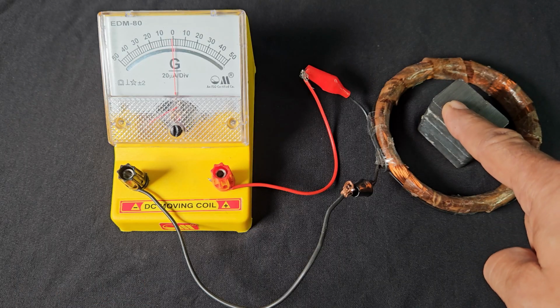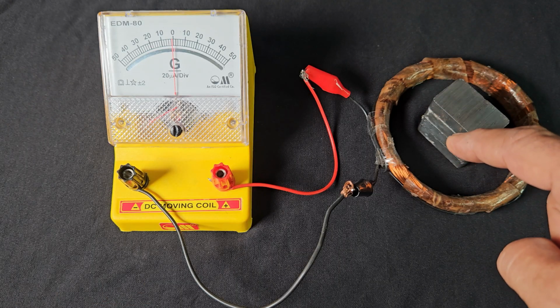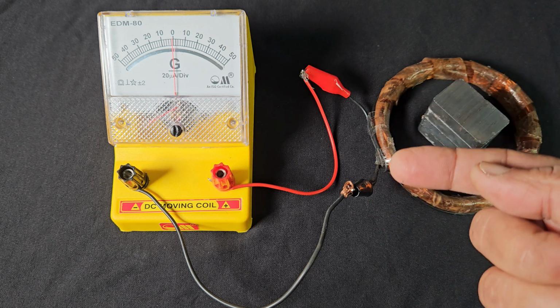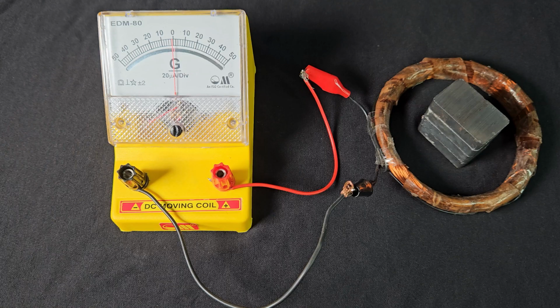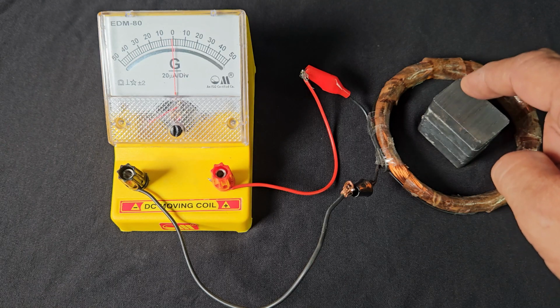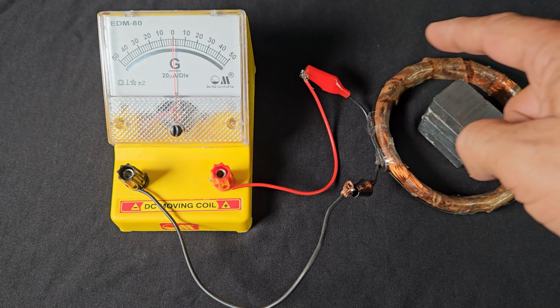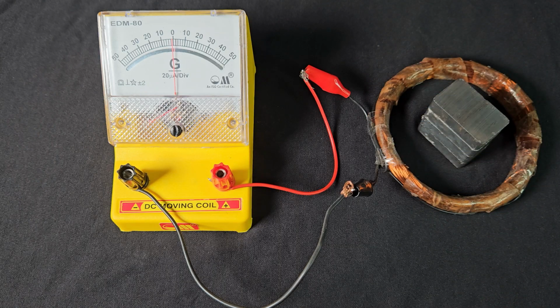When the magnet moves, it induces current in the coil, and that current in the coil will produce its own magnetic field. And the direction of that magnetic field will oppose the motion of this magnet. That is Lenz's law. What Lenz's law states is the direction of induced current is such that it will produce a magnetic field that will oppose the change that is producing it.